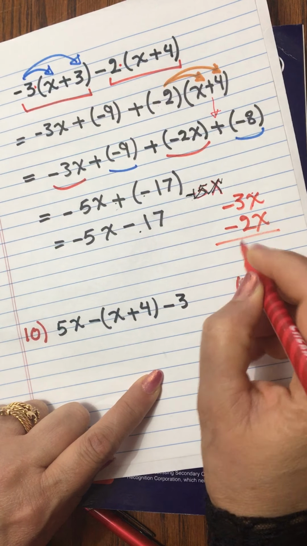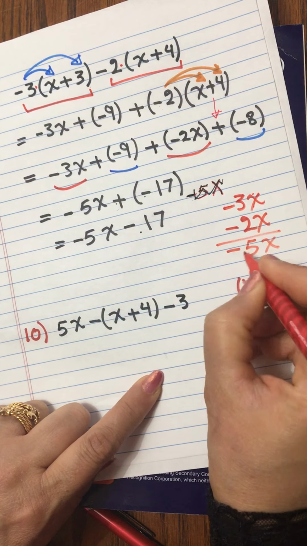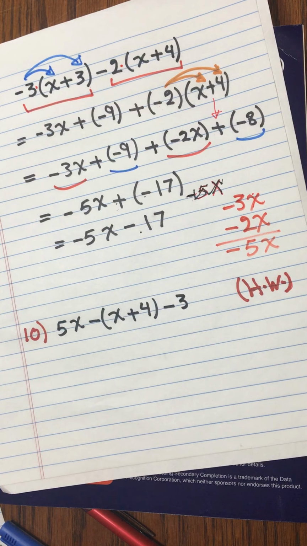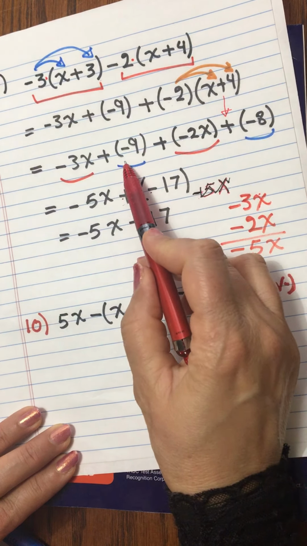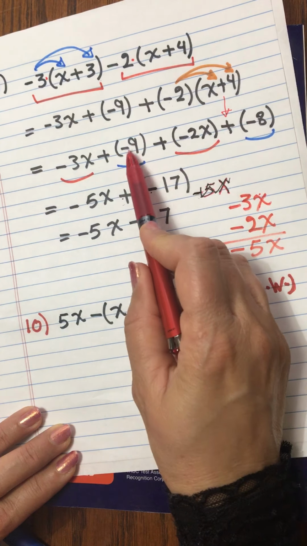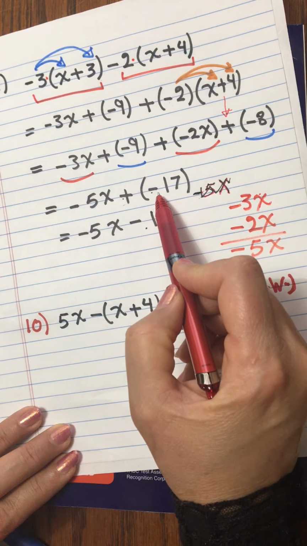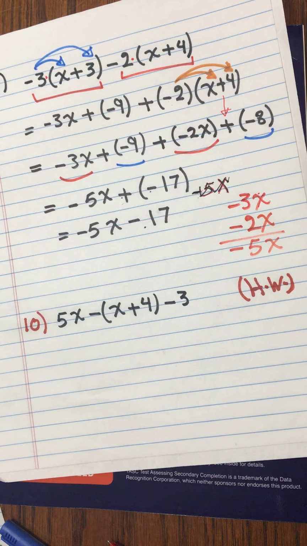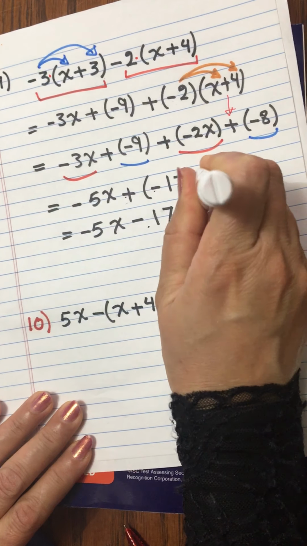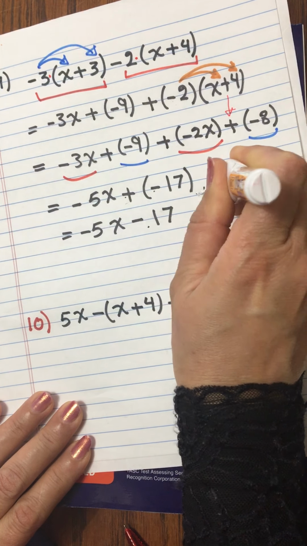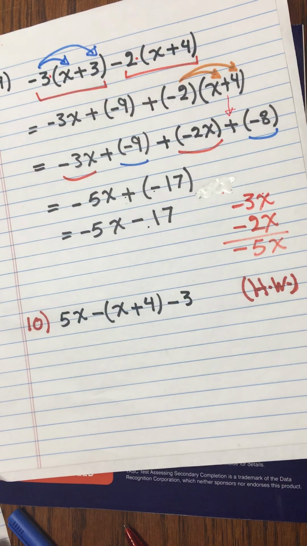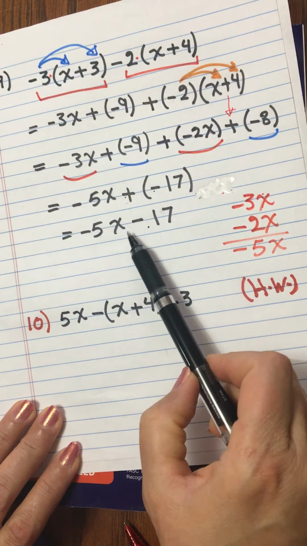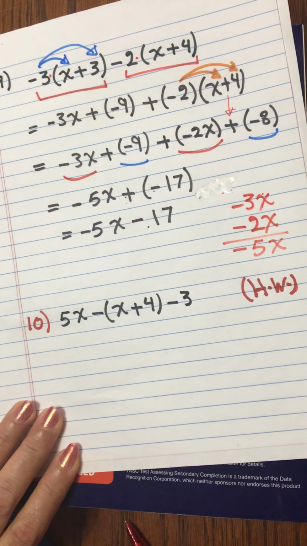We're gonna have same signs, add and keep the sign. So the answer is negative 5x. And for negative 9 and negative 8, they have same signs. So add and keep the sign. So the answer is negative 17. And then I'm gonna write negative 5x, and positive times negative is negative, so minus 17.